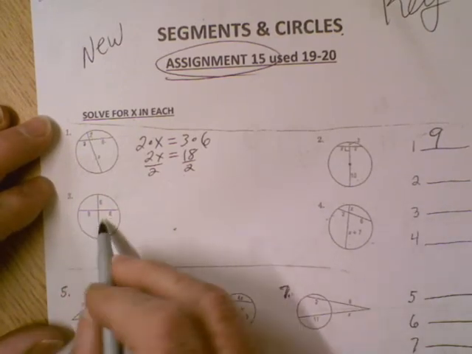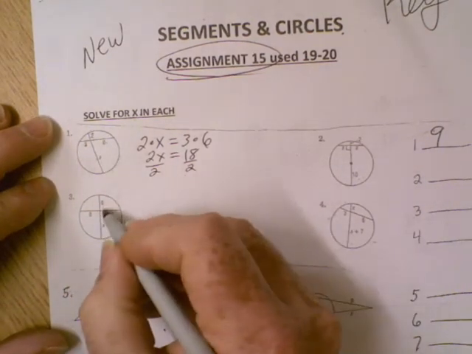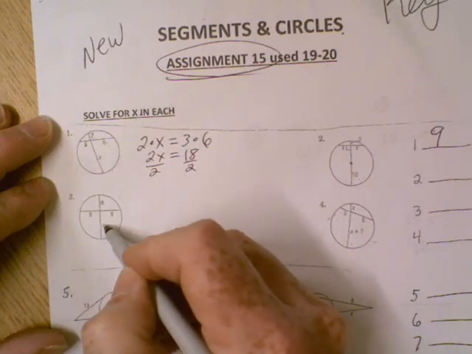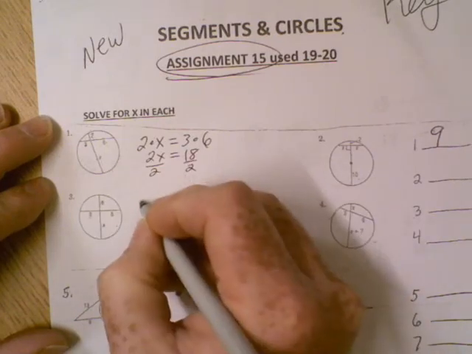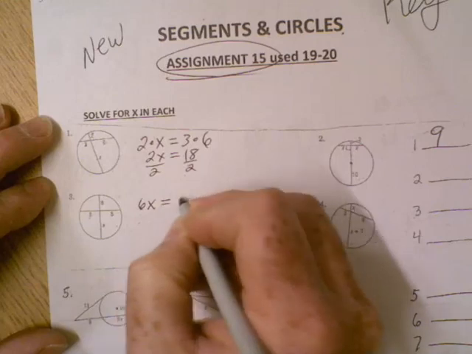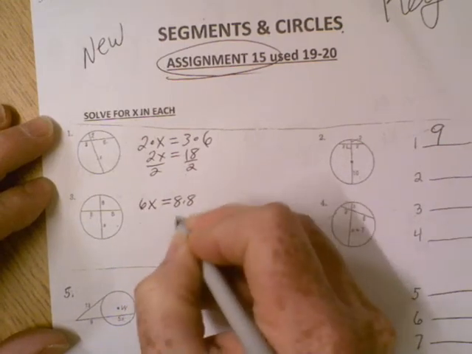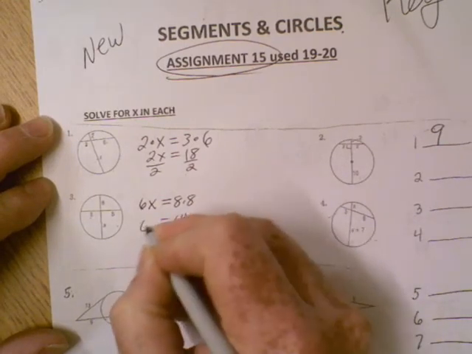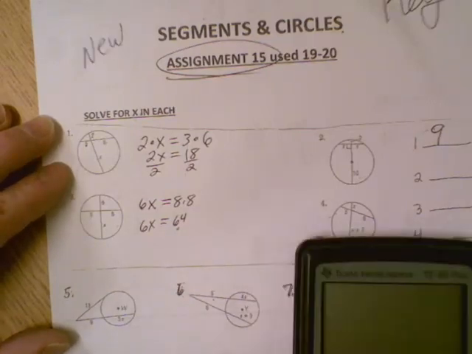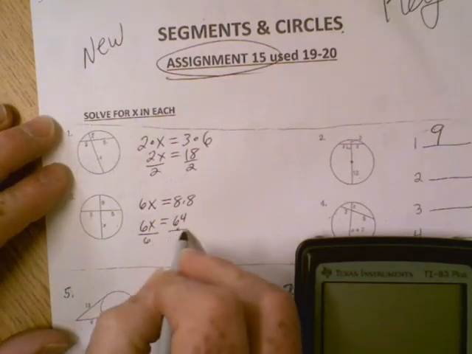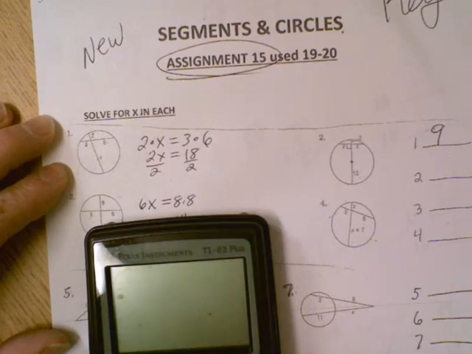I'm going to do number 3 next because it's right below there. Same idea here. This part times this part should equal this part times that part. So 6 times x should equal 8 times 8. Well, 8 times 8 is 64. 6 times x. We divide both sides by 6. Grab my calculator.